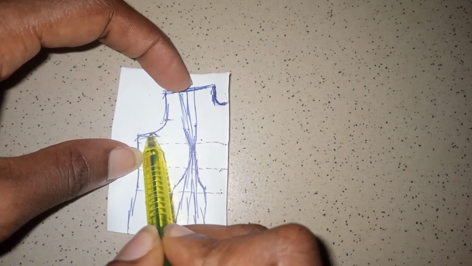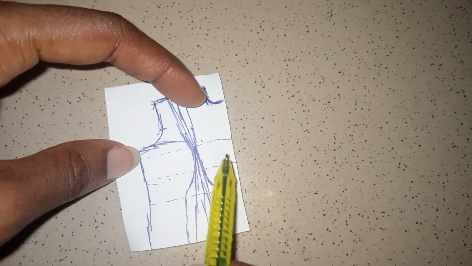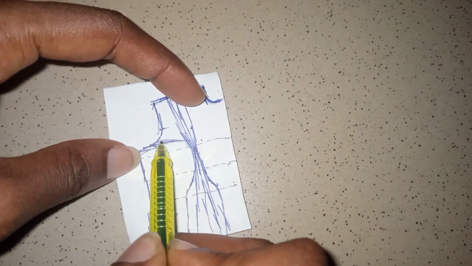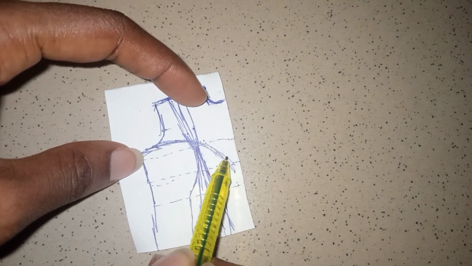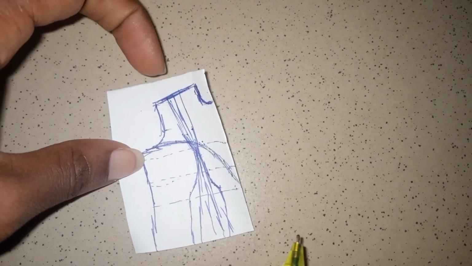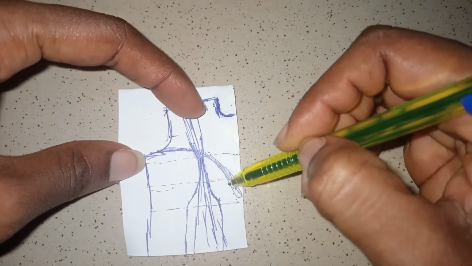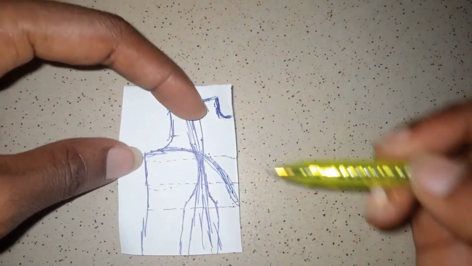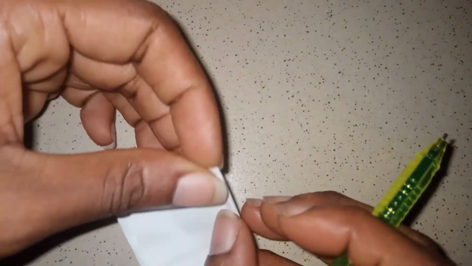So I'm going to take it from the underarm down to the bust point. So if you're cutting this on a real basic bodice, you're going to close your dart and you're going to use your armhole curve, your ruler, your hip curve. So since we're just illustrating, we're just drafting freehand.